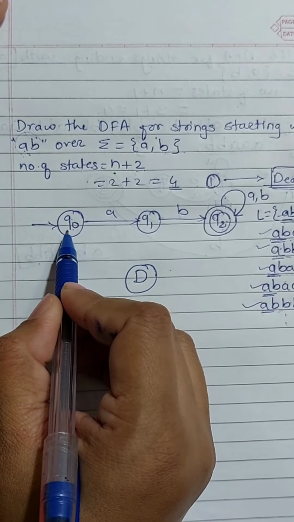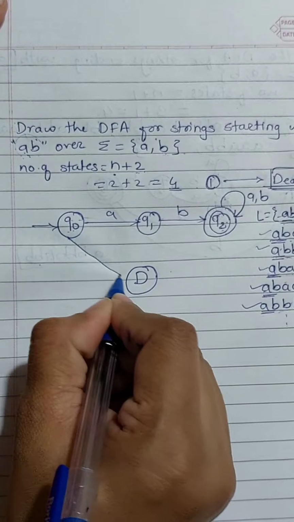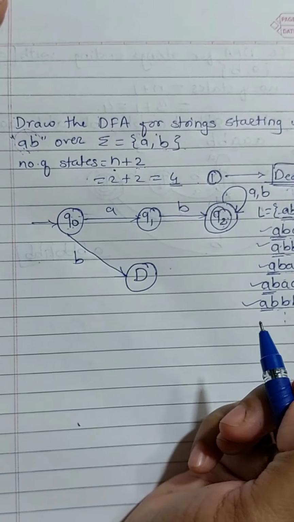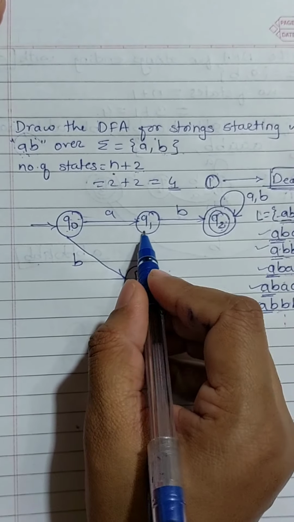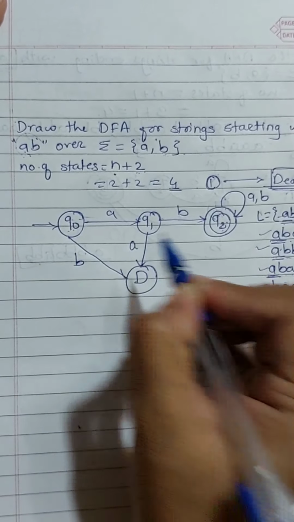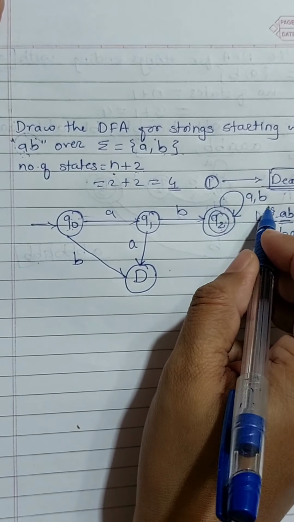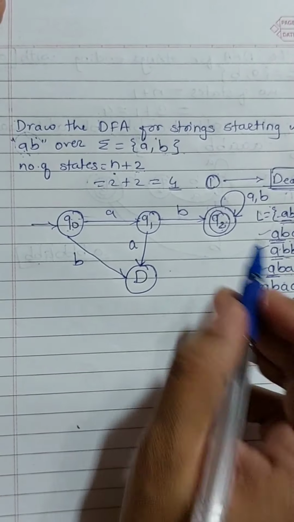Now if you check q0, it is having input for A but not for B. Whatever is left, pass it to the dead state. So I'll pass B to the dead state. Now check q1. q1 is having input for B, not for A, so pass it to state D, that is the dead state. Now for q2 we have both the inputs A and B, so no need to do anything regarding q2.